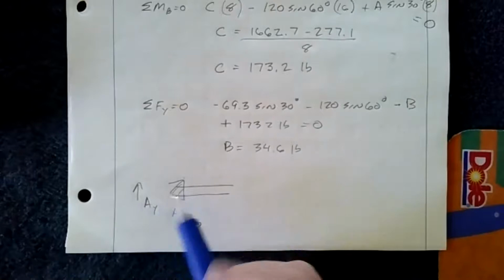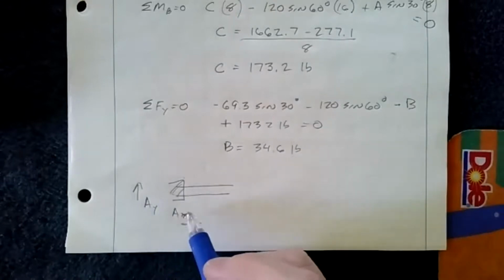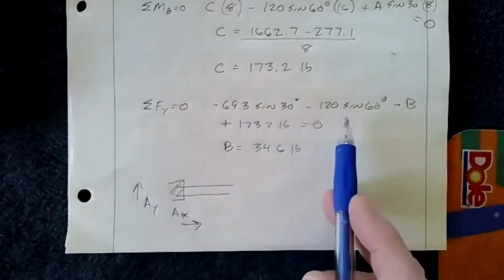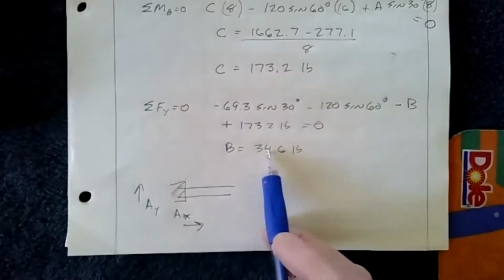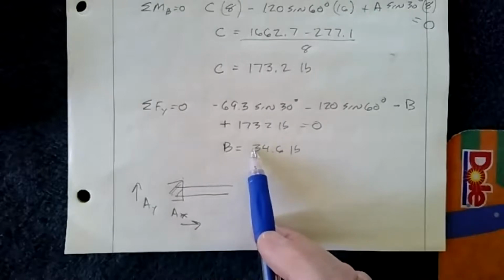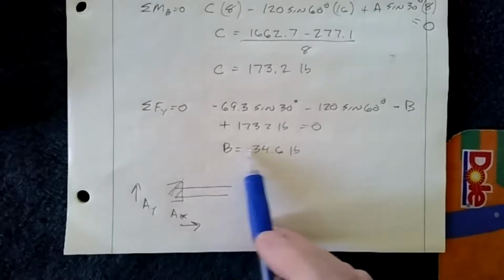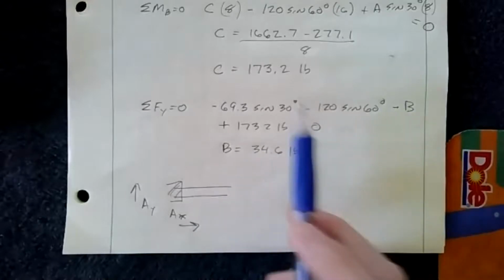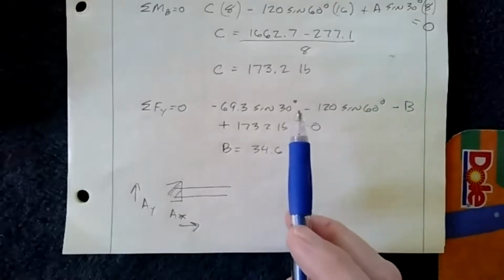So we assume in most cases that these are positive. Then when we do our numbers, if B actually didn't go up but went down, it would have given us a negative number. So if your answer is negative, it means you guessed the wrong direction.